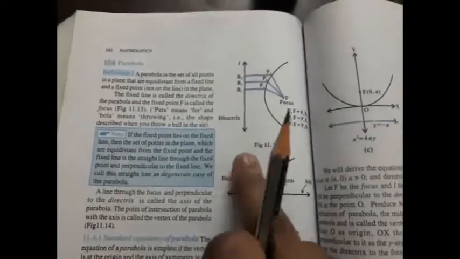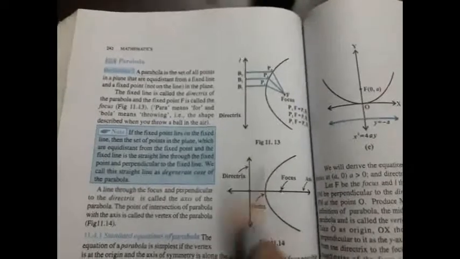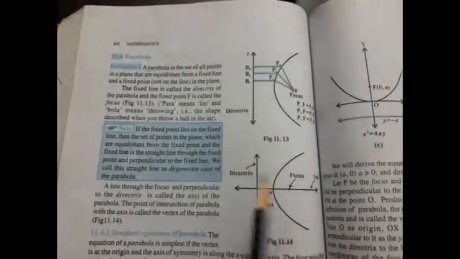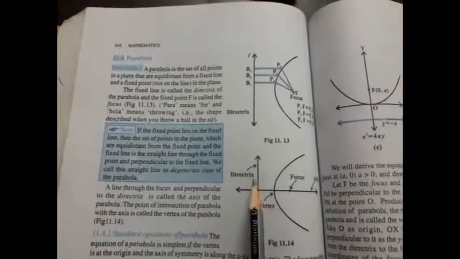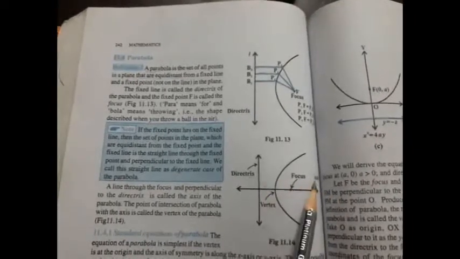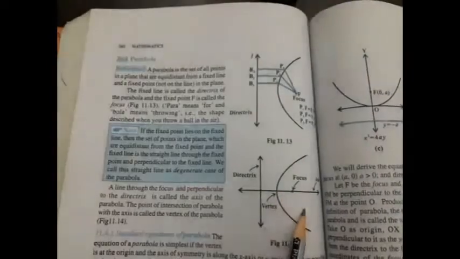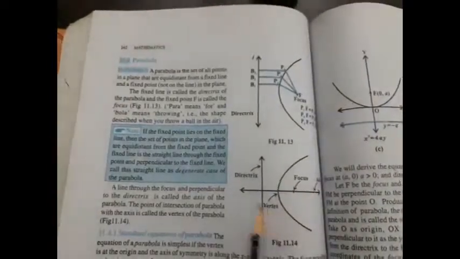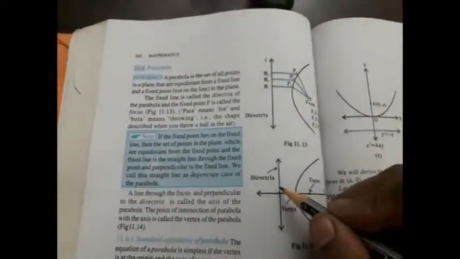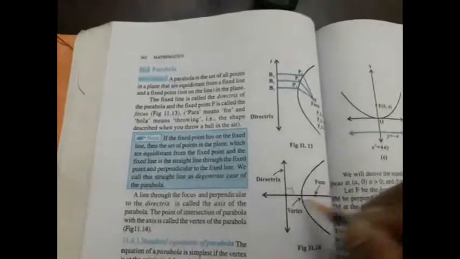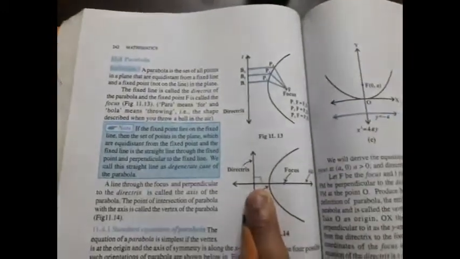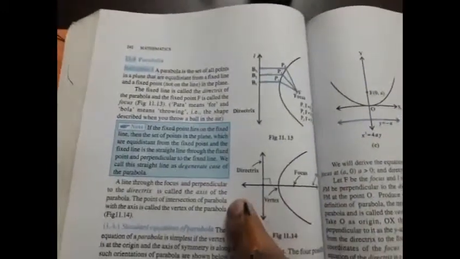I repeat, the fixed line is called the directrix. The fixed point is called the focus. A line through the focus and perpendicular to the directrix is called the axis. The point of intersection of the axis and the parabola is called the vertex, right? These are all the parts of a parabola.